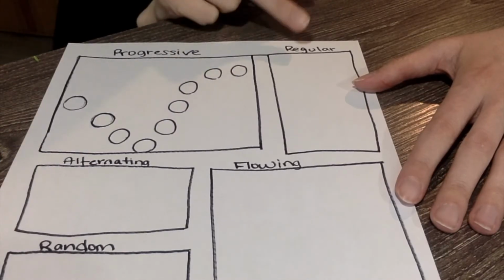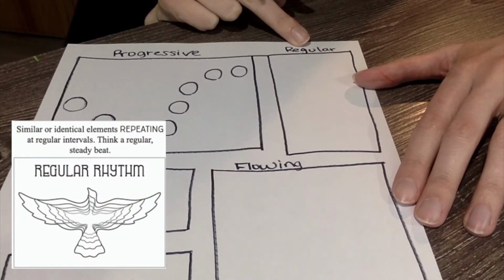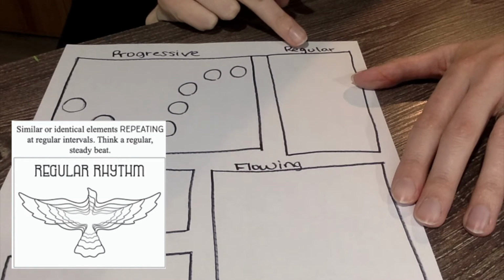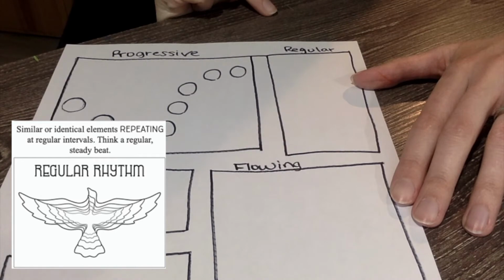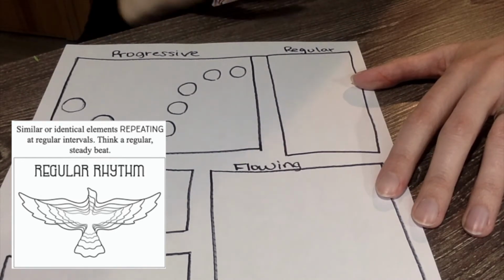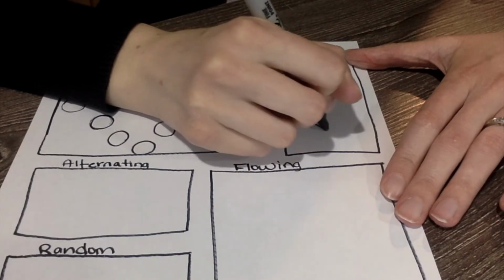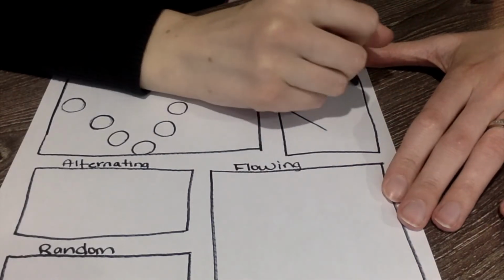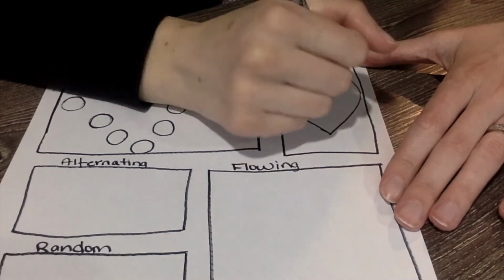Okay, so now with regular, you are taking a similar or identical element and repeating it to make a regular steady beat. For example, it has a bird and it repeats that, but I am going to do it with a heart as my outside line.